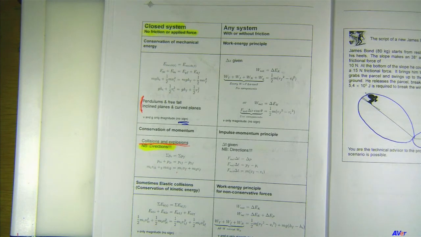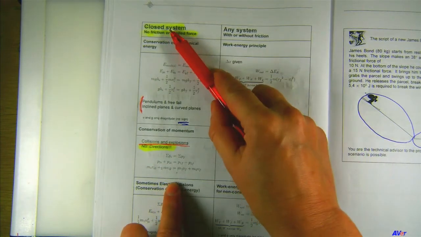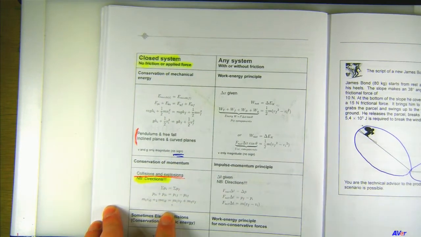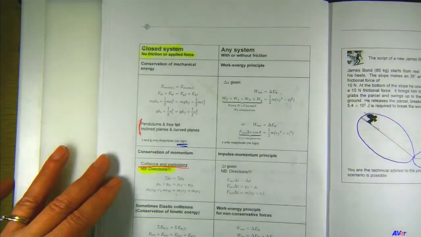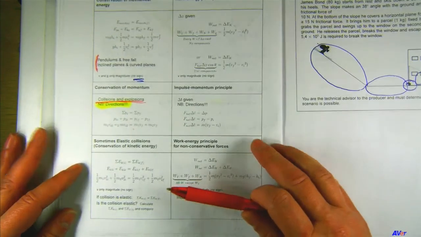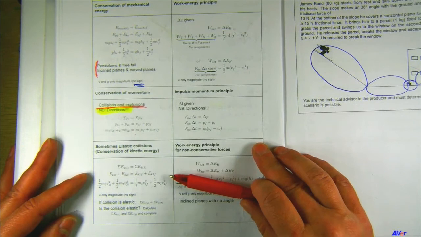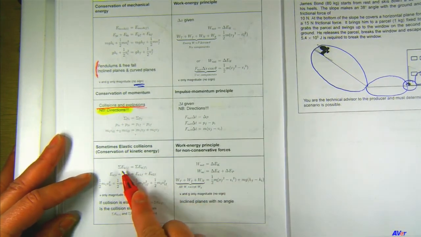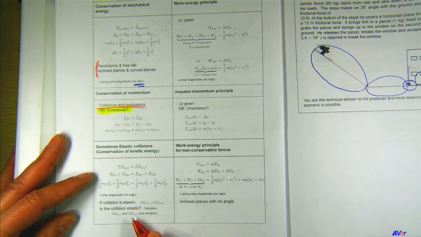So for a closed system, you have conservation, and that's the easier one to do. Now we get down to here. Sometimes it can also be elastic. A closed system is not necessarily elastic. It might be. And elastic means the total kinetic energy is conserved.